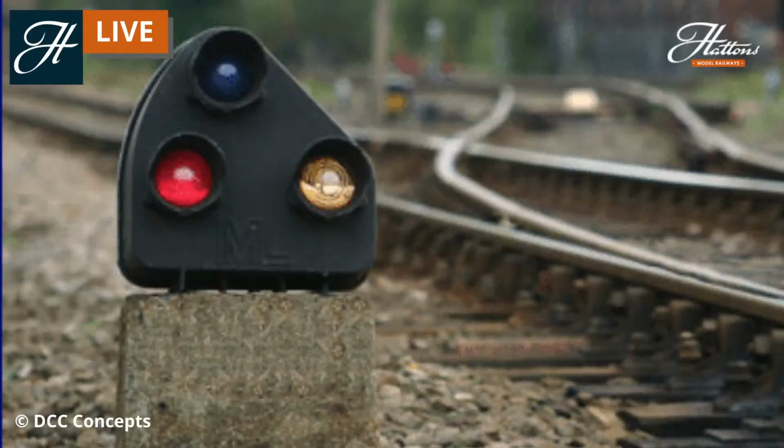You can find ground signals as some of the calling on signals, but the main purpose for ground signals is for shunting in yards. Some yards do have them, some yards don't. It's mainly to protect the lines going back onto the main line, so you're rejoining the signalling system, and in busy yards out there too that do need to be fully controlled and operated.